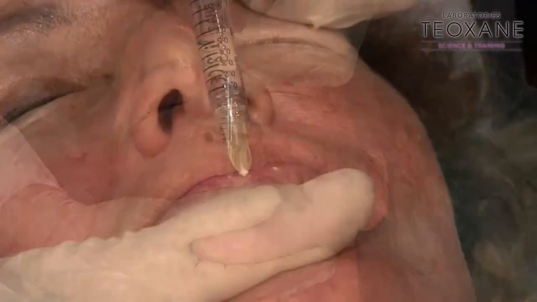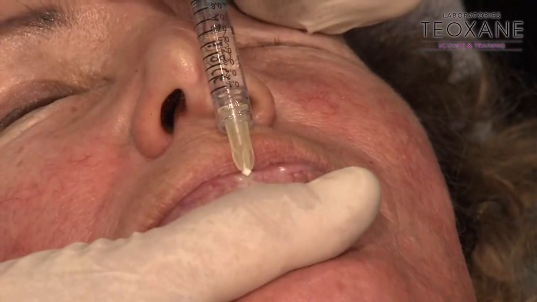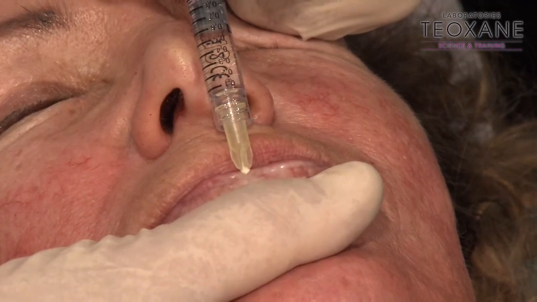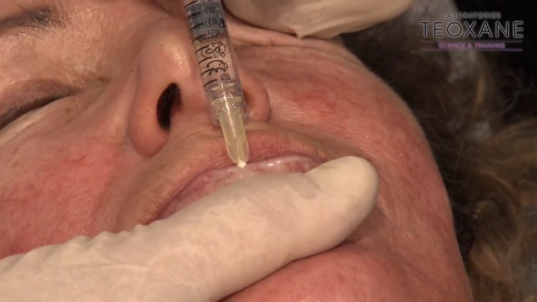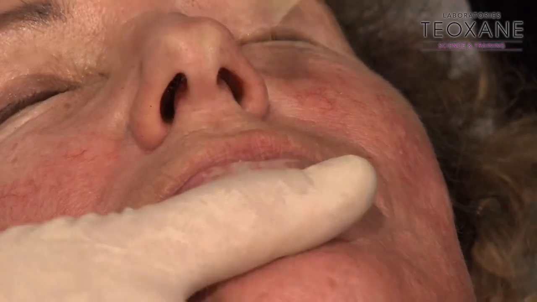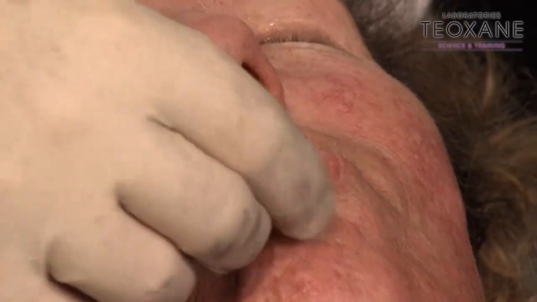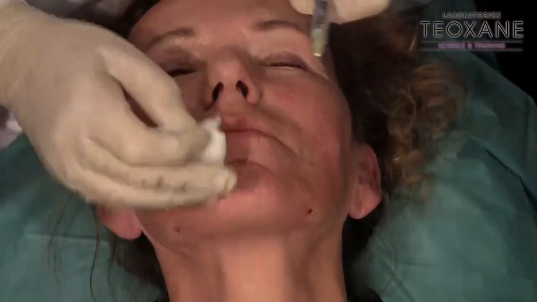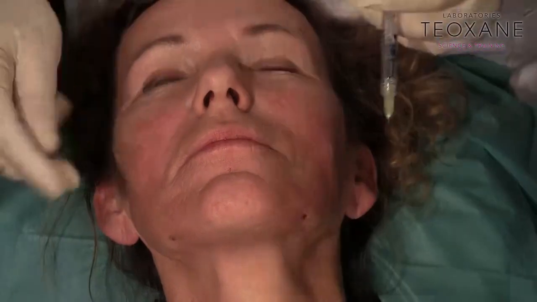I don't want to do the outline. I want to create volume on this lower lip. I start from the center with one dot. I'm going to try to achieve as much as possible. The less entrance dots, the better. Smile. See? One dot. Two. Rejuvenate a bit the upper lip too.